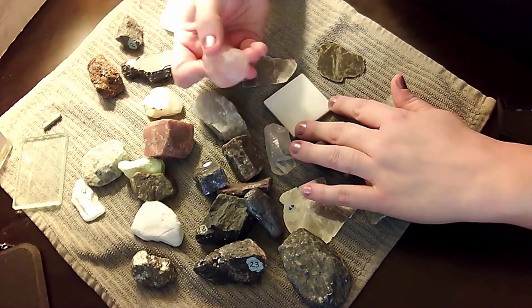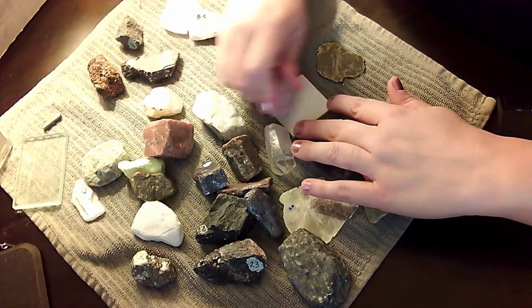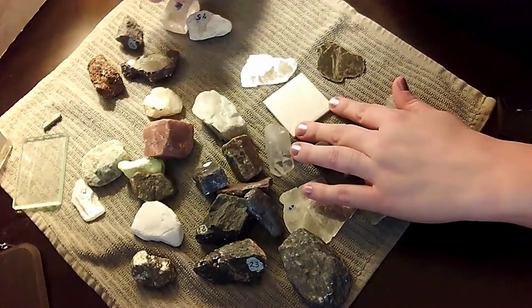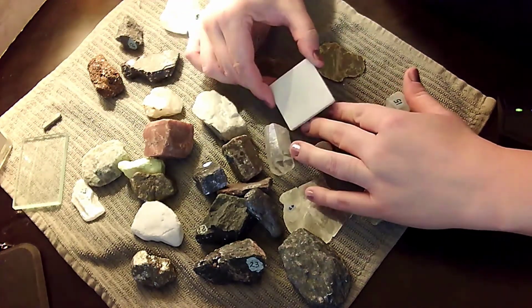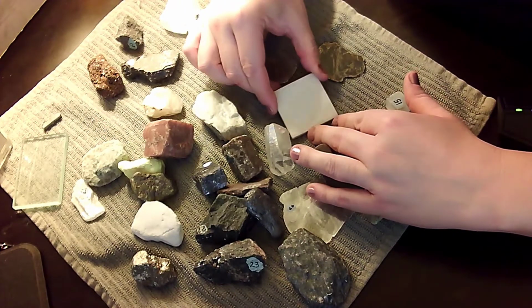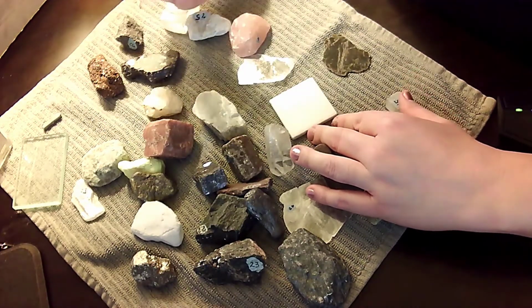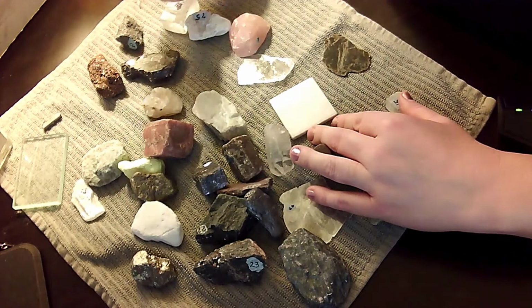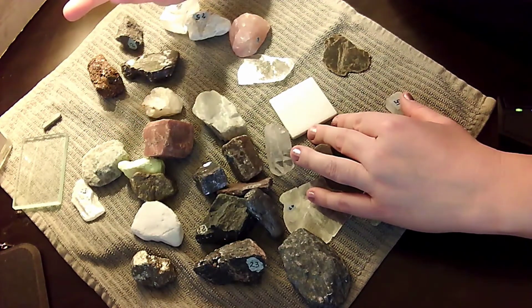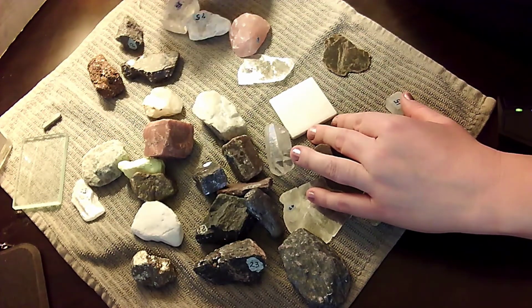So this is number 30, I think. Number 30 doesn't leave a thing on the streak plate. So for the streak for number 30, on my answer sheet, I would write down none or white streak. Not all minerals will be like that.